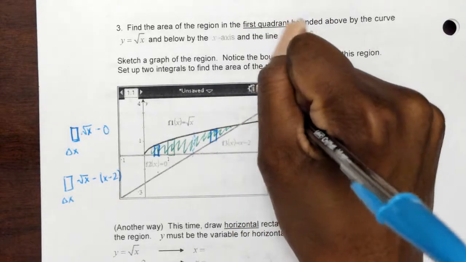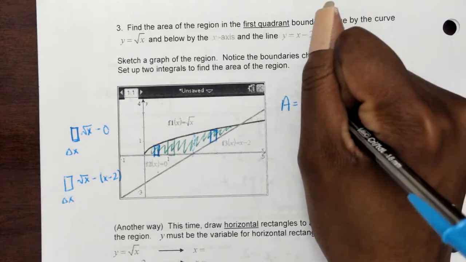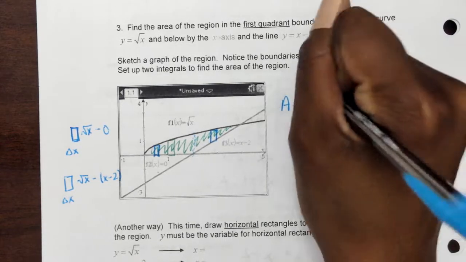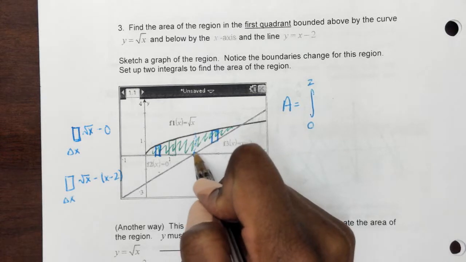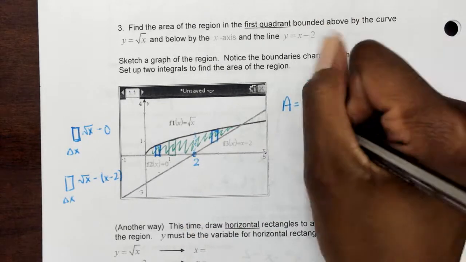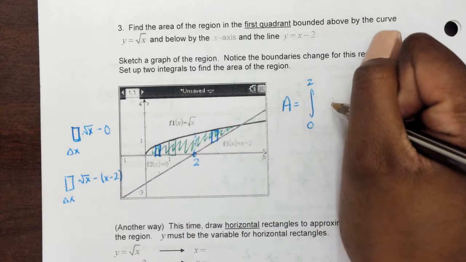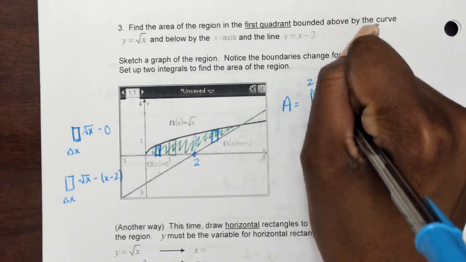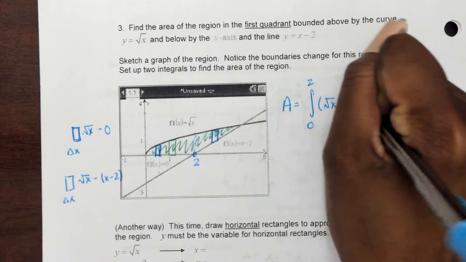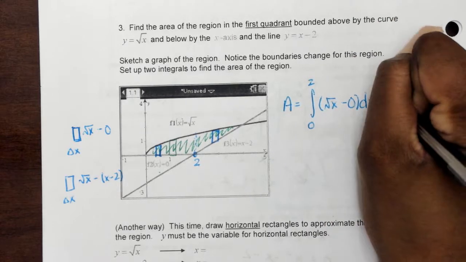So our area is going to be equal to, from 0 to 2, right, because this is 2, from 0 to 2, we're looking at square root of x minus 0 dx.